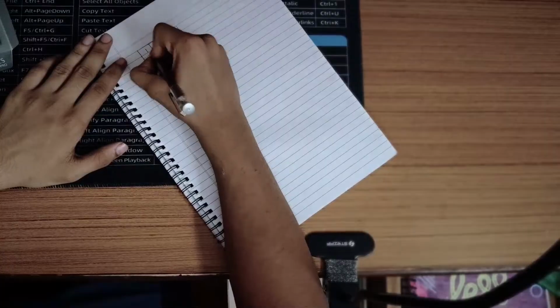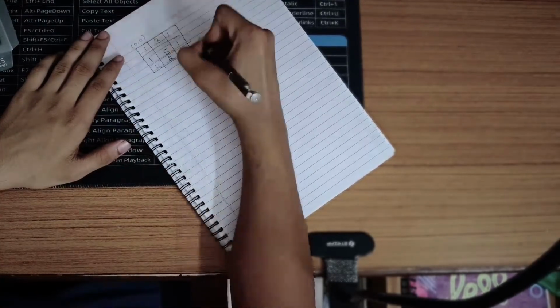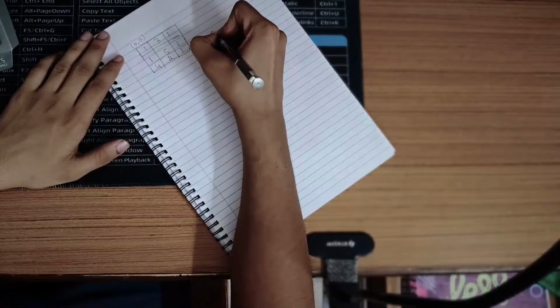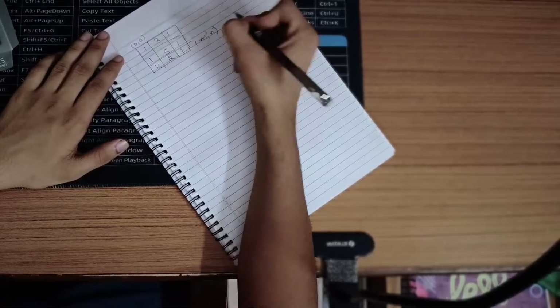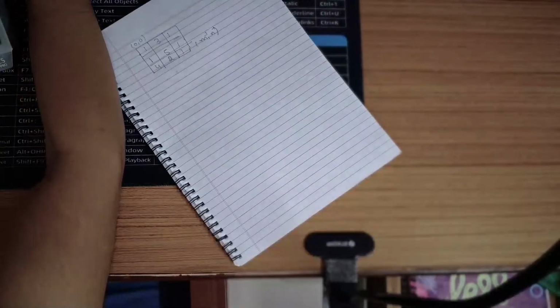Okay, so we have to go from this to this and find the minimum possible path sum.